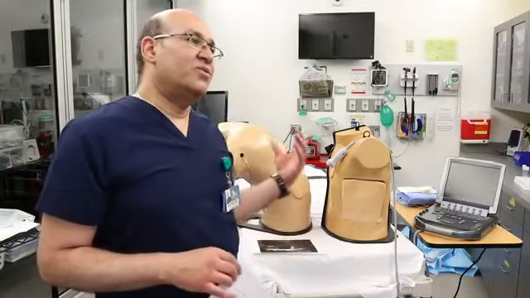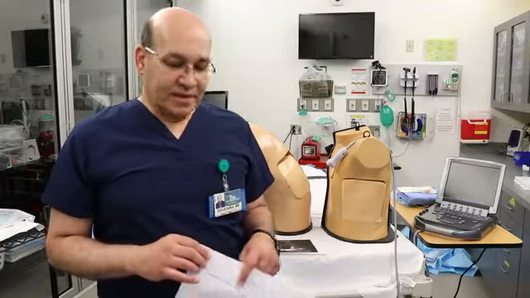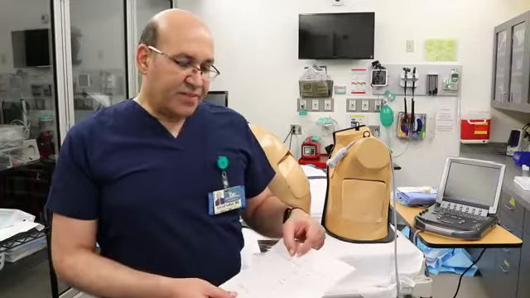Also need to check with the patient if he has any side effects. So we are using lidocaine here for this procedure. If he had any side effects of lidocaine before, you need to know that, and in this condition, you shouldn't use it. Okay, so after that, the position.